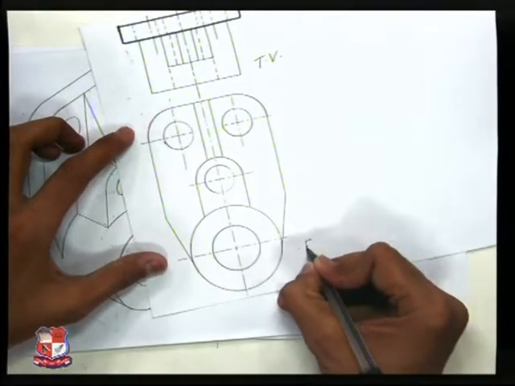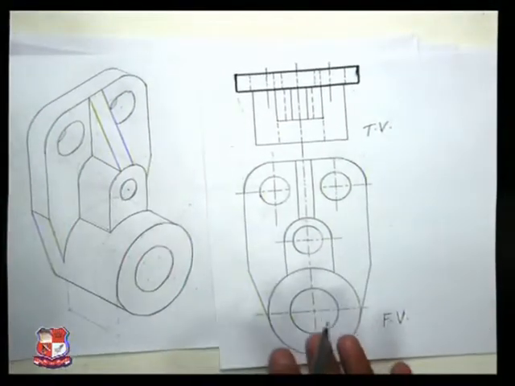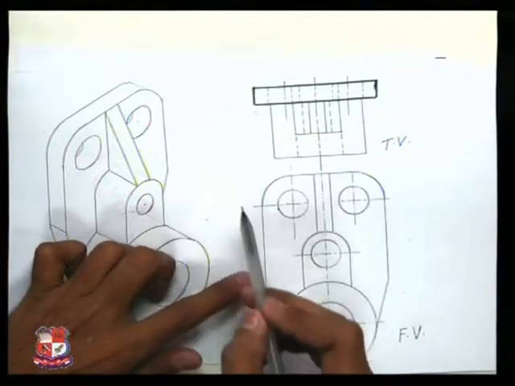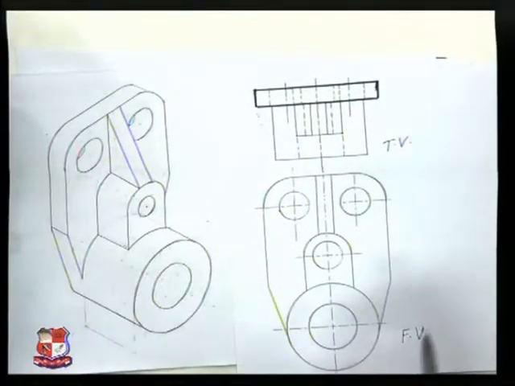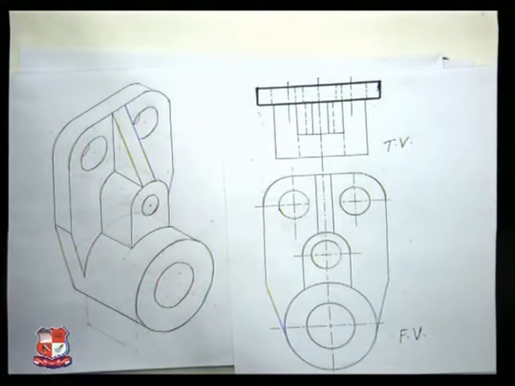This is the front view of the figure. In examination, only the missing top view is needed to be drawn. So you can directly draw this top view. You need not draw this front view. Just here it is drawn for reference, to understand the concept.